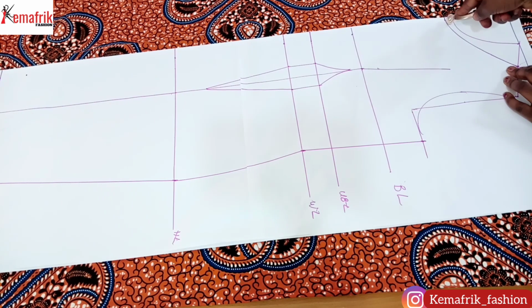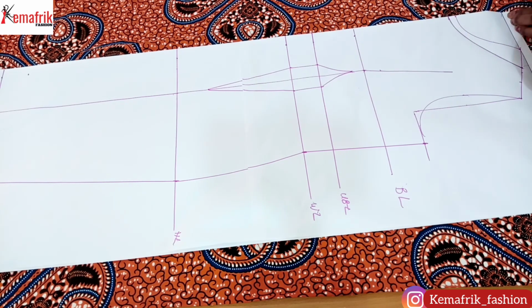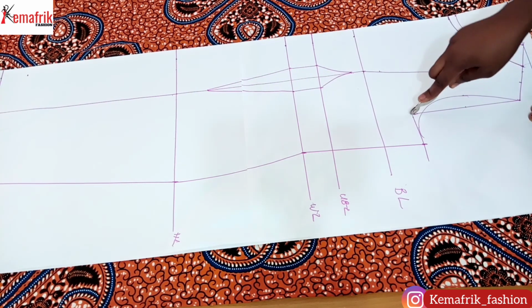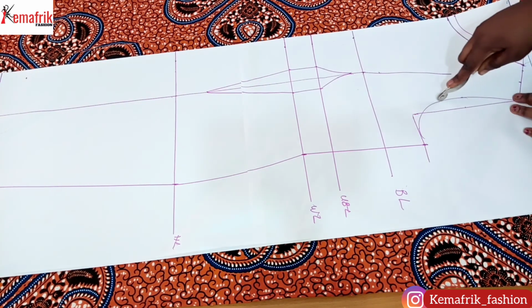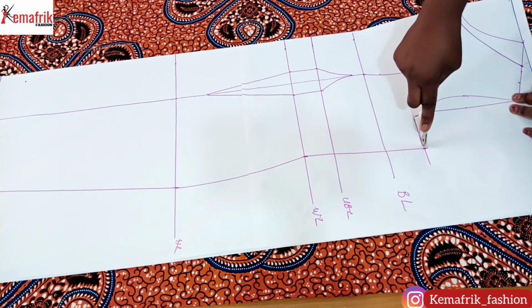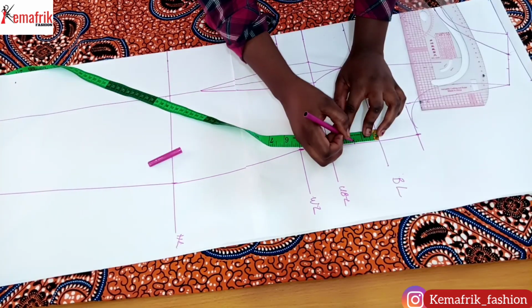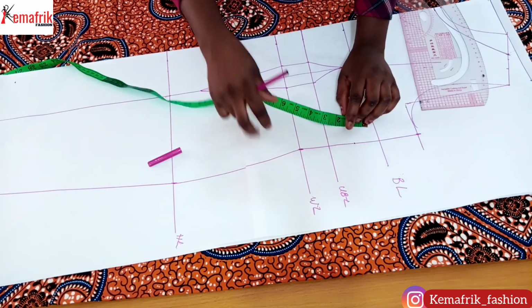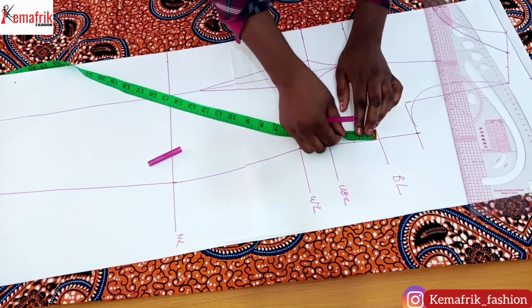Okay, so from this point, I decided to trace my pattern. I forgot to mention that this pattern is actually folded along the center front, and that's because I needed a full bodice to create what I'm making because it is asymmetrical. The yoke is asymmetrical. So because of that, I folded this pattern, and once I was satisfied with what I had, I traced out all the lines I have here so it can reflect on the other side.